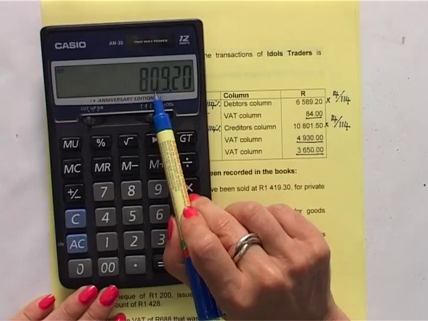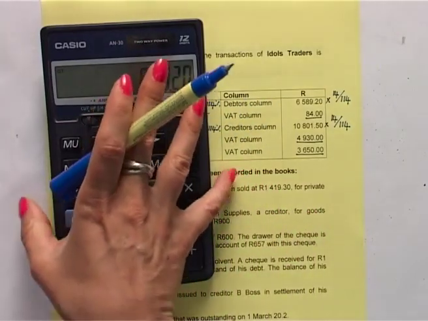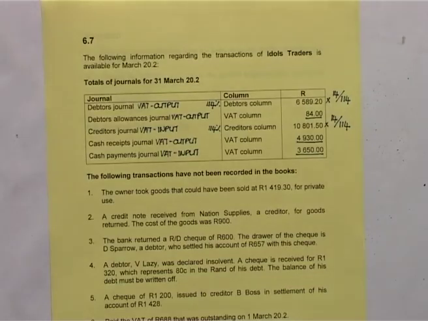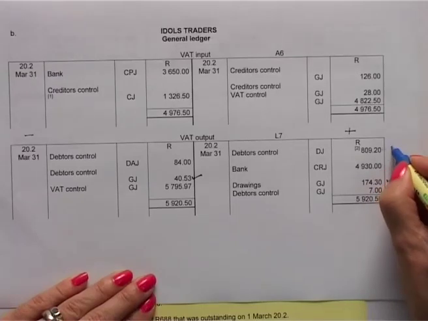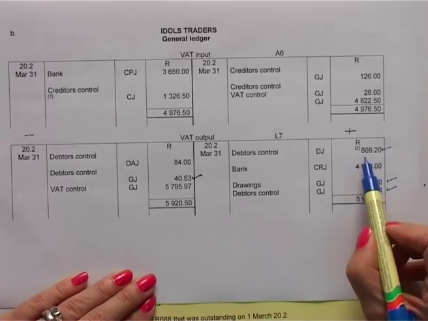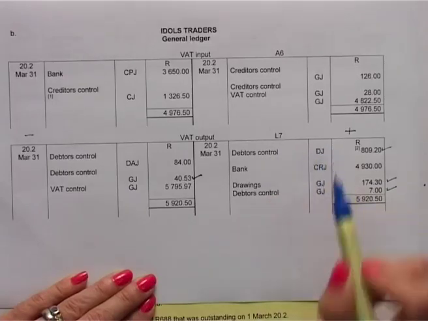So this 809 rand and 20 cents will feature on the credit side of the VAT output account, corresponding debit in debtors control. So I've put my total in here, 809.20 rand debtors control, and this is from the debtors journal.